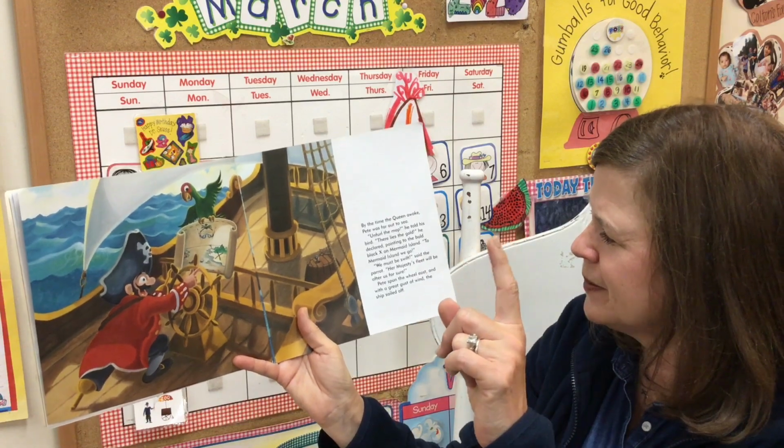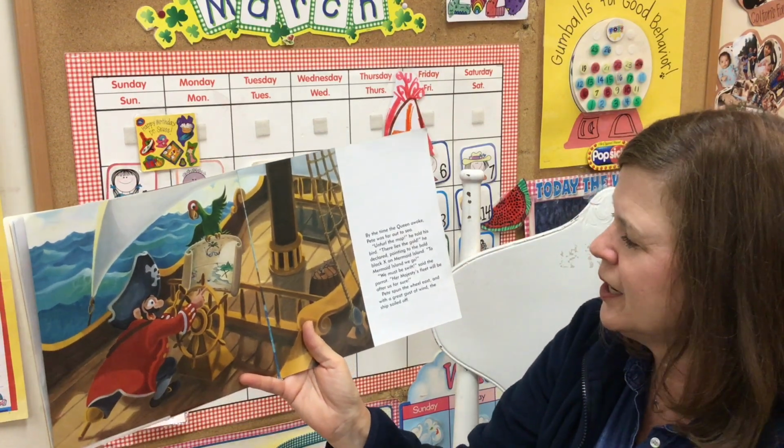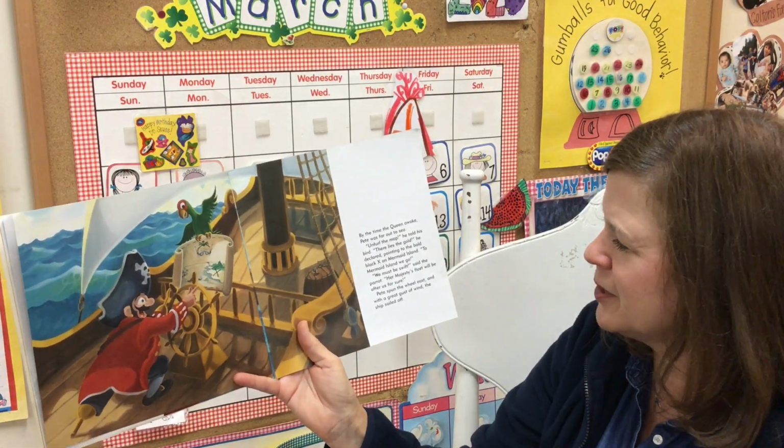Unfurl the map! That means like unroll it. You know how we roll up maps? Well, it means unroll it. Unfurl the map, he told his bird.